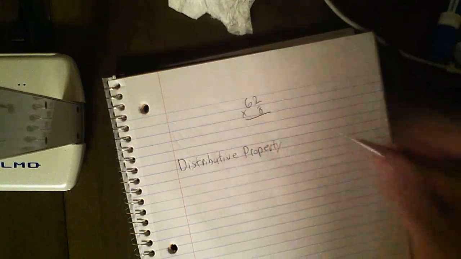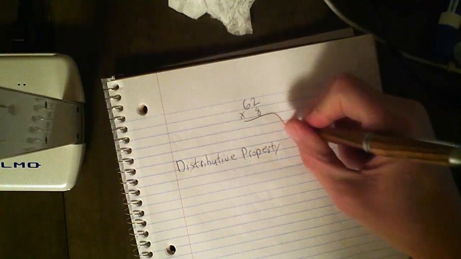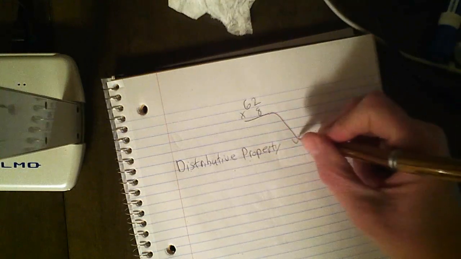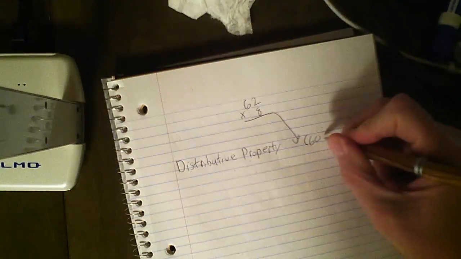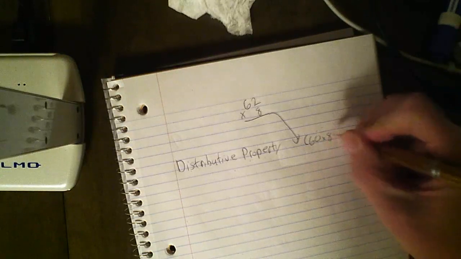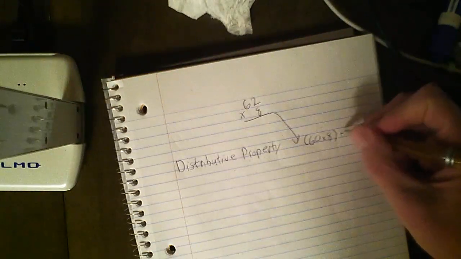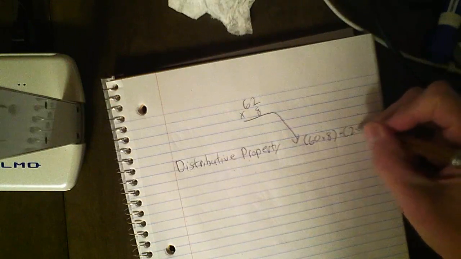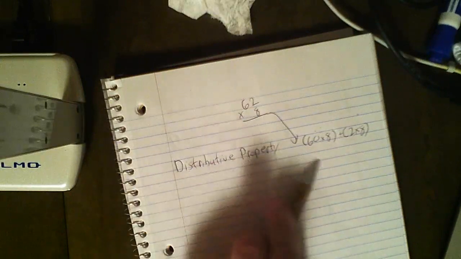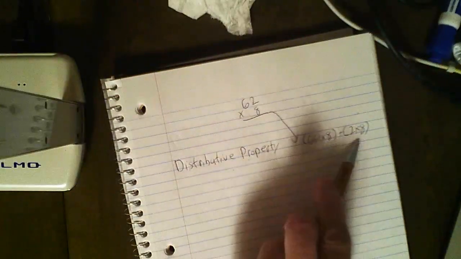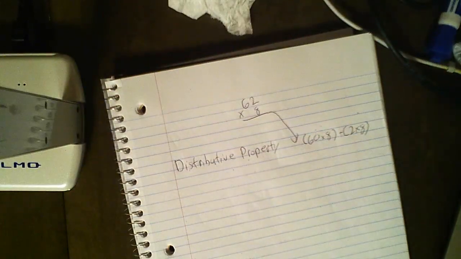What the distributive property tells us is that you can take this problem, 62 times 8, you can split 62 into 60 and 2. It's 2 parts. And you can multiply each part by the other factor. So 62 times 8, you can go 60 times 8 and 2 times 8.